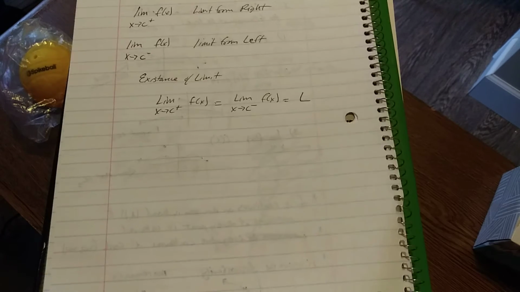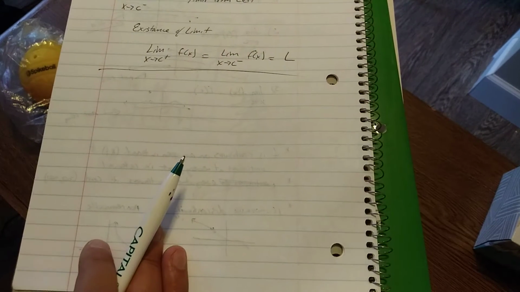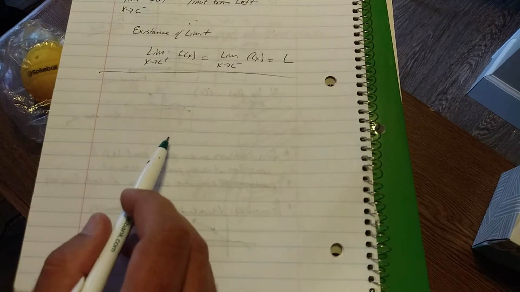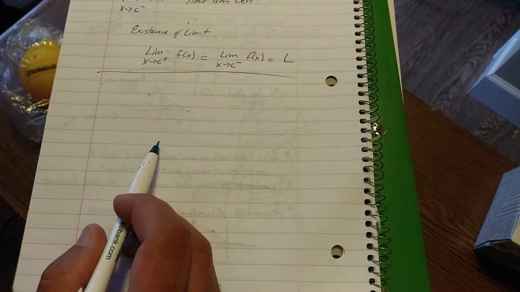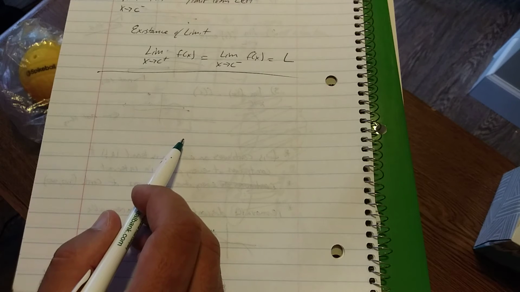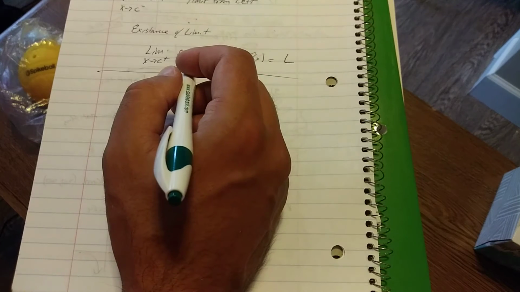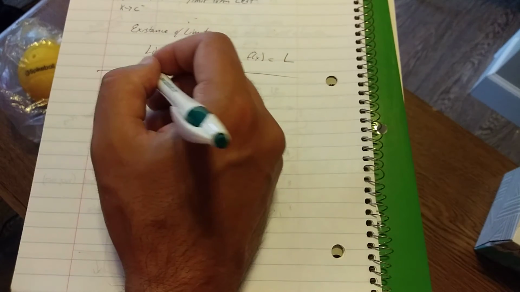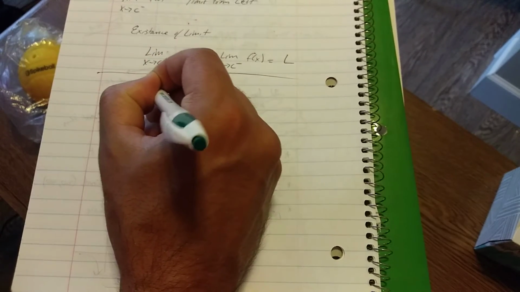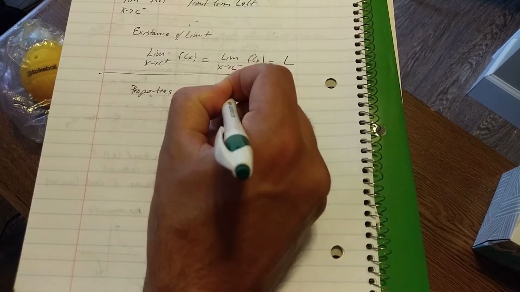Let's do some more theorems. You'll see in your book. Actually, let me give you an example of this right here. No, we'll do that a little later. Okay. Existence of a limit. We did that. Properties of continuity.